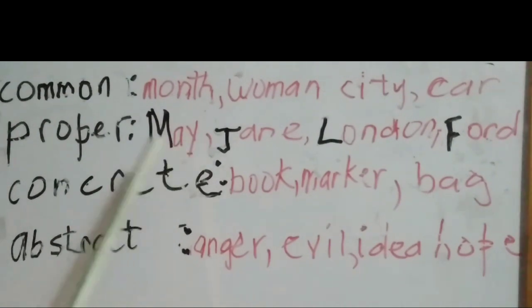Now, concrete nouns are nouns that name tangible things, things that you can use your senses to identify, mainly touching and seeing, right? So, for example, a clock. You can touch a clock and you can see it. Okay, so it's a concrete noun. So concrete nouns are things that you can use your senses to identify. You can see them, you can touch them, you can hear them, you can feel them.